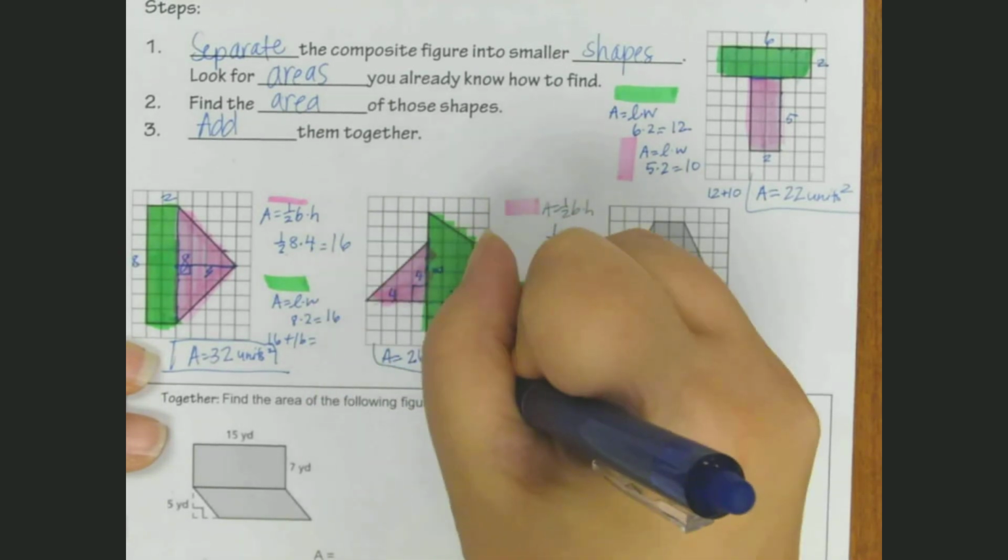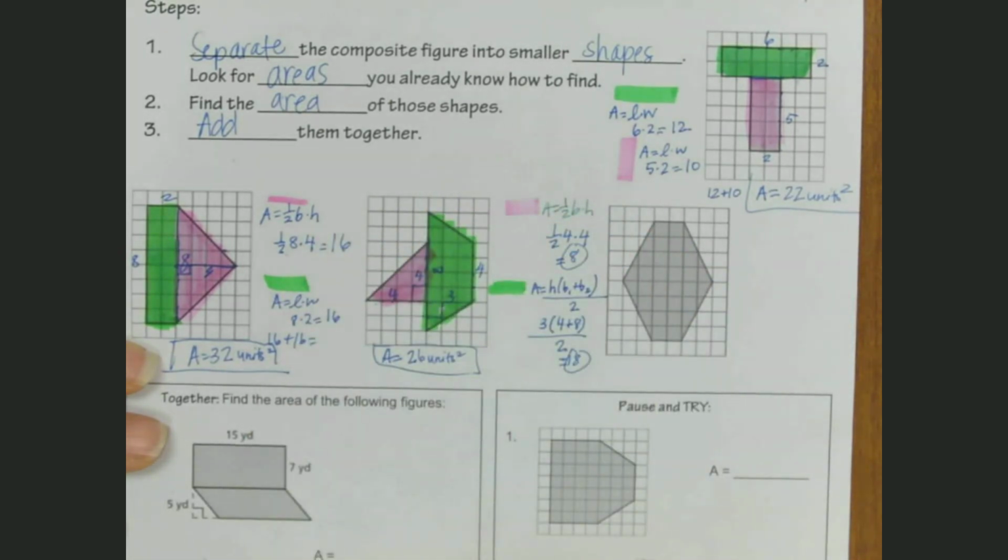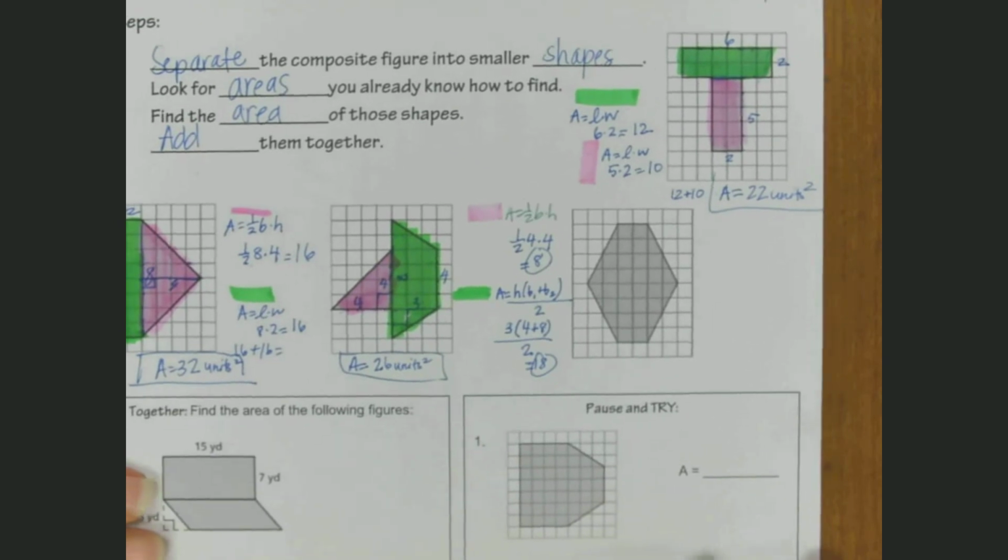You guys will have to correct me in class if I'm wrong because it doesn't agree with my other paper. Okay, moving on. Correct me if I'm wrong in class, guys.